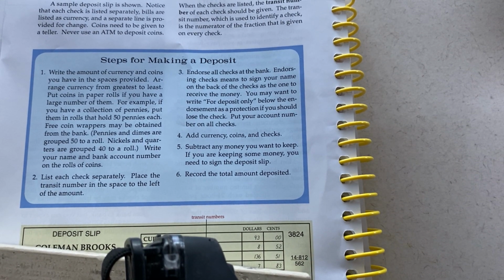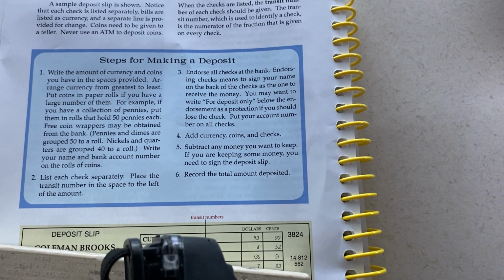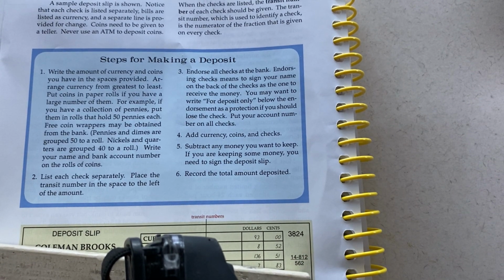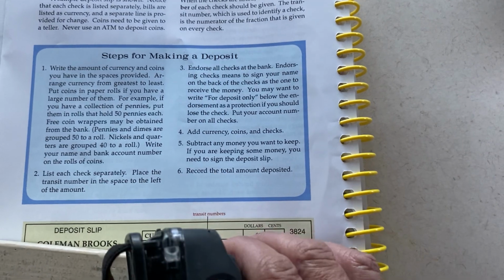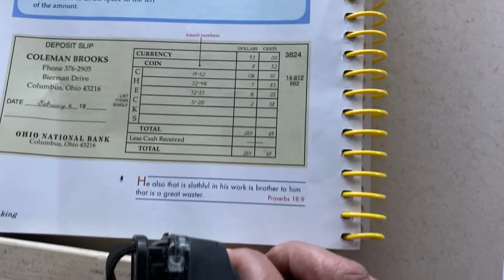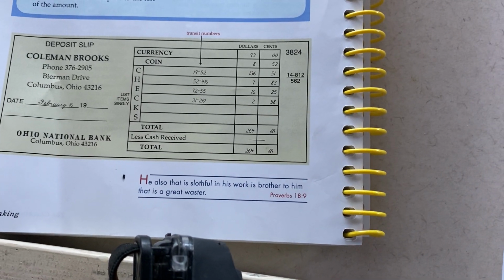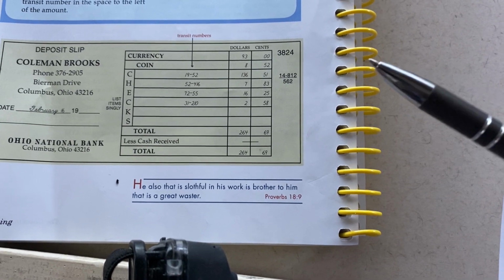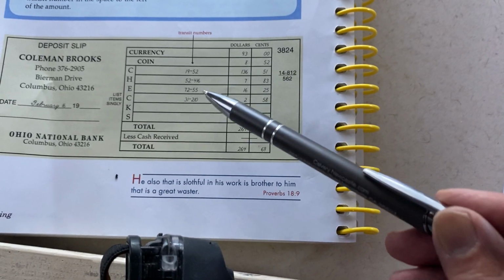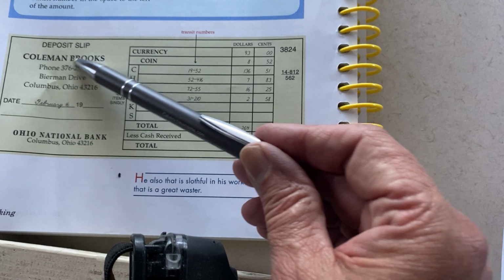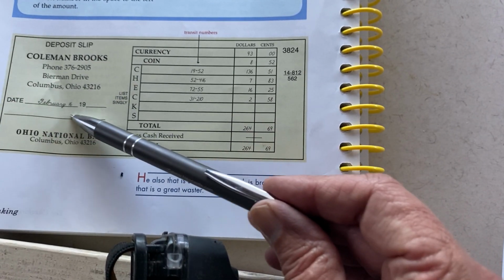You should list your checks separately and place the transit numbers to the left of the amount. Let's look at that. Here we go. I think you have this on the test, exactly how it looks. So here's the account. See how they put the account number? So here is your deposit slip and the date. They want the date of the deposit, and the year.